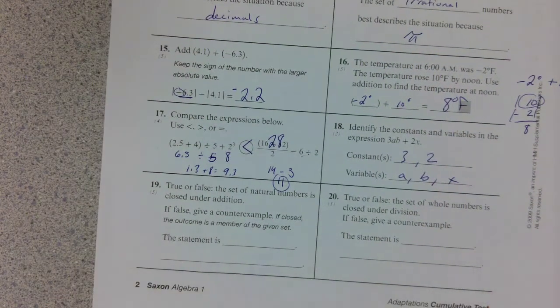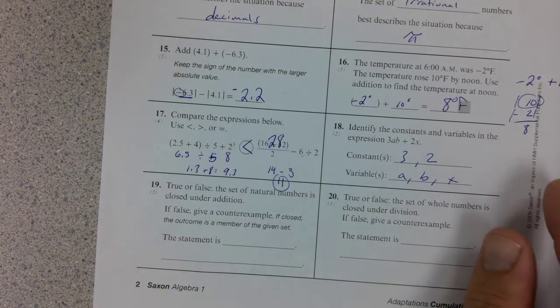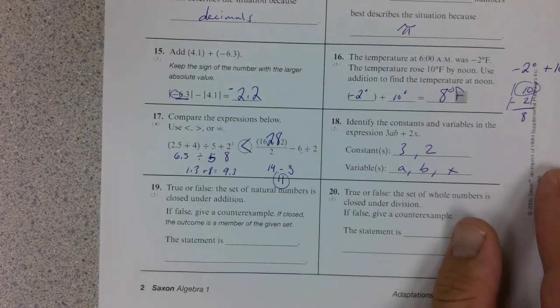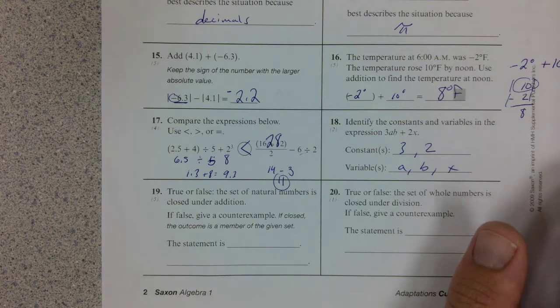19. True or false? The set of natural numbers is closed under addition. If false, give a counterexample. If closed, the outcome is a member of that given set. So if it's closed, when I'm adding a natural number to a natural number, I get another natural number. So let's do some math in our head.